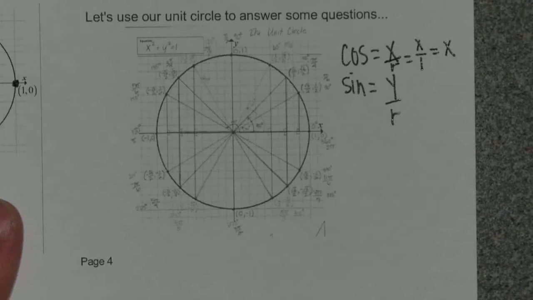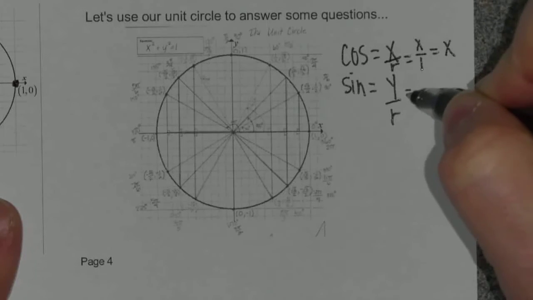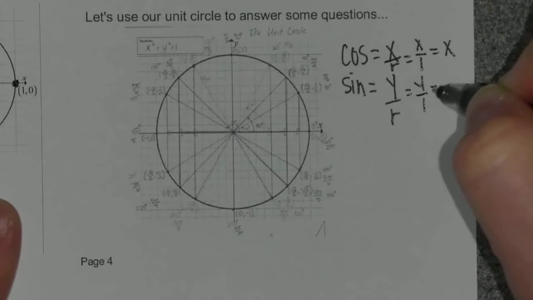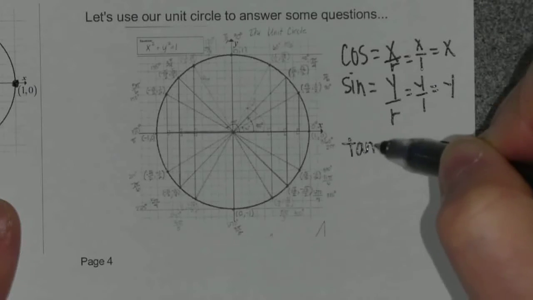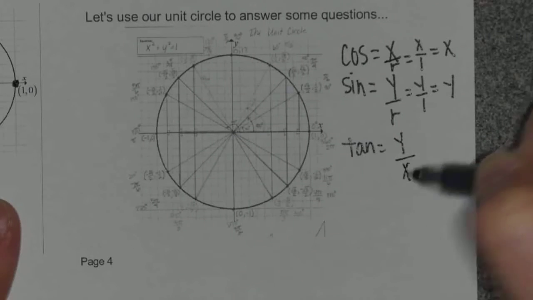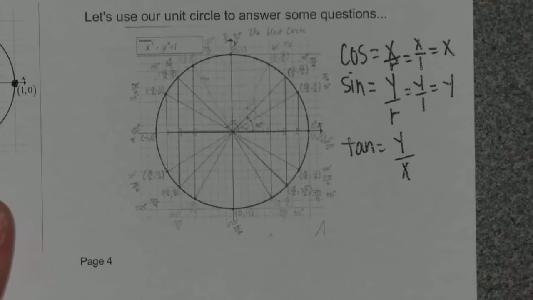So in the unit circle, the cosine value is just x. In the unit circle, the sine value will just be y. And in the unit circle, the tangent value will still be y over x because we'll still have values for all of those.